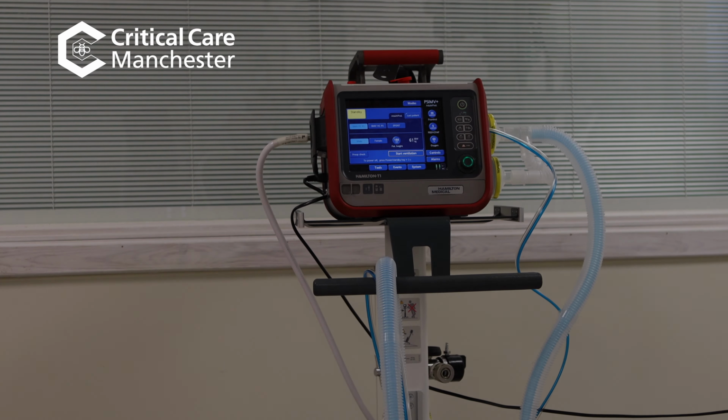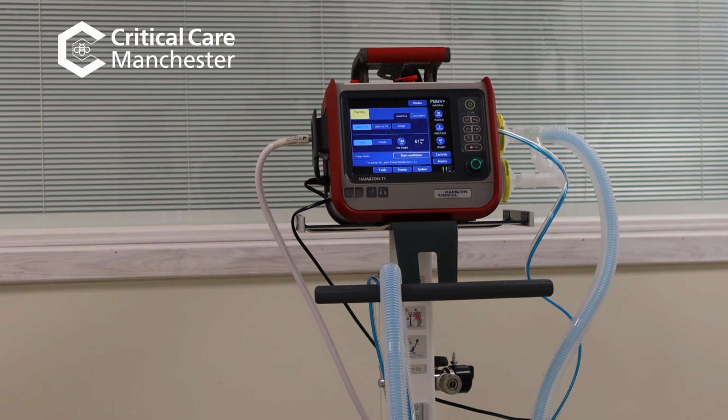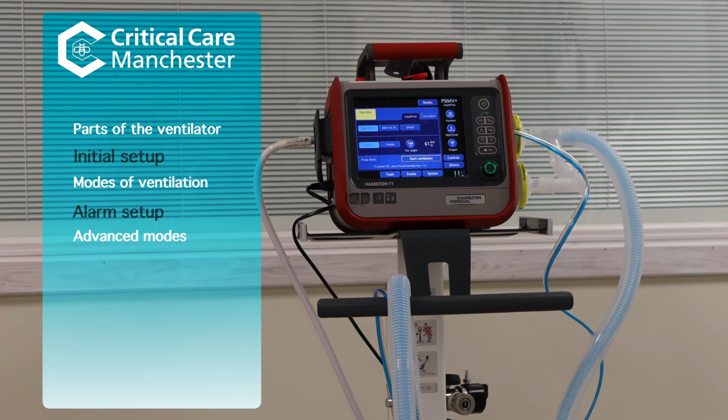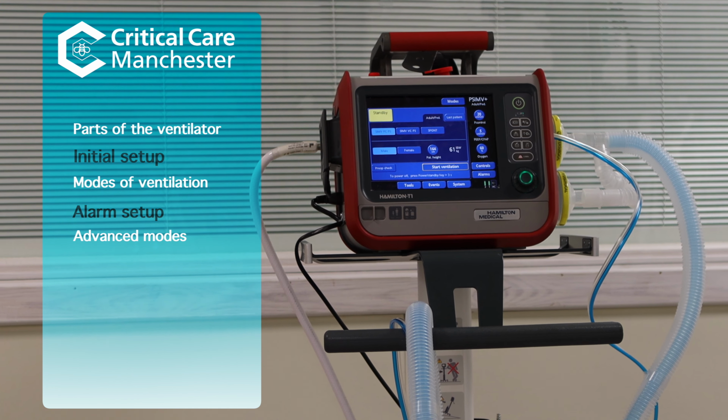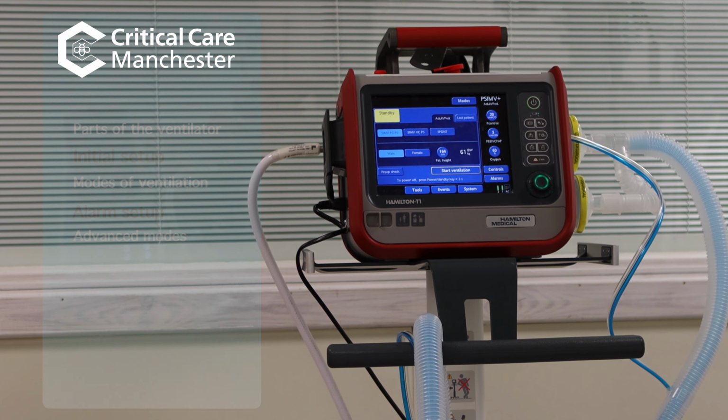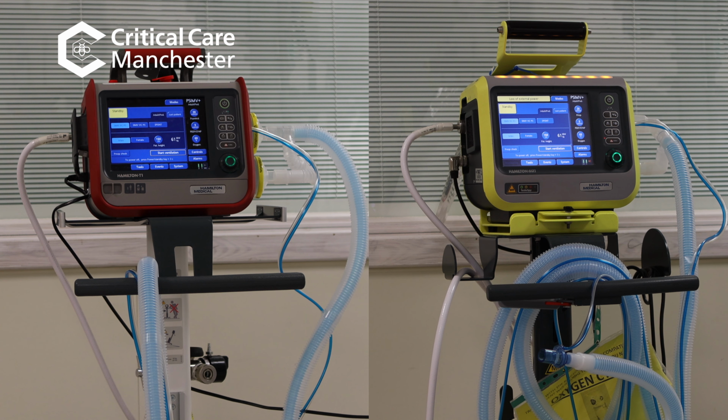This is a basic video tutorial for the Hamilton transfer ventilator. We will cover parts of the ventilator, initial setup, modes of ventilation, alarm setup, and we'll touch briefly on the advanced modes of ventilation. The first thing to note is there are two Hamilton transfer ventilators.